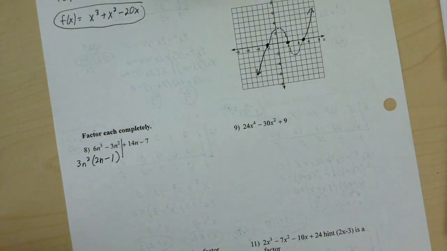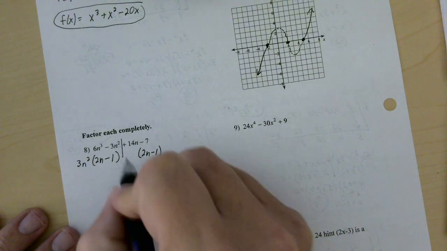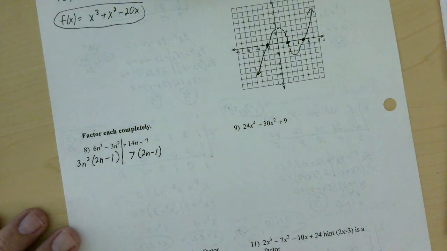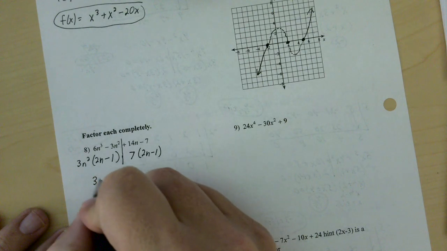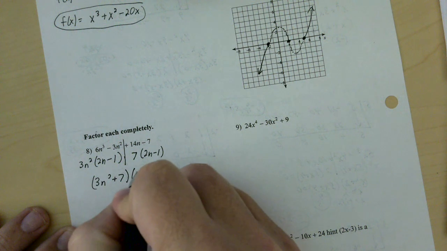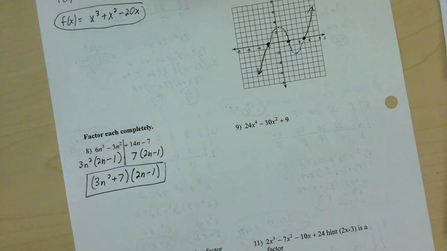Okay, again, get good at factoring out a GCF. And then we better see a 2n minus 1 on the other side, and we can if we factor out a 7. Okay, so 7 is the GCF on the right side. So that leaves us with 3n squared plus 7 times 2n minus 1, and we are finished.